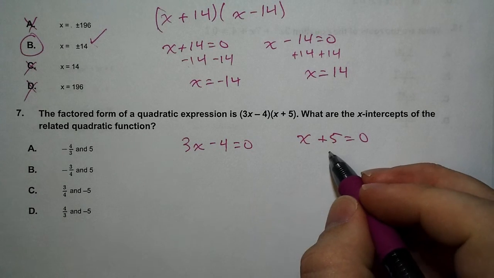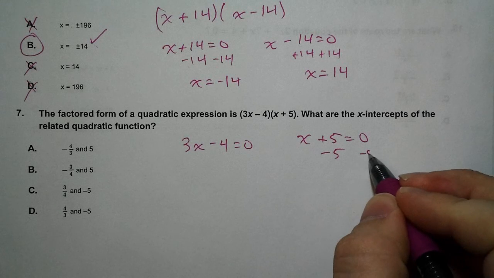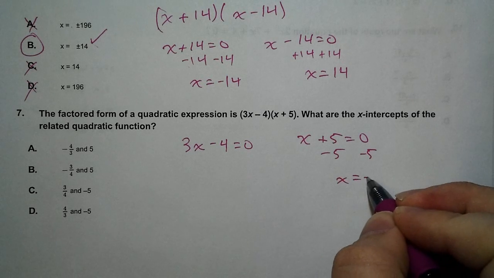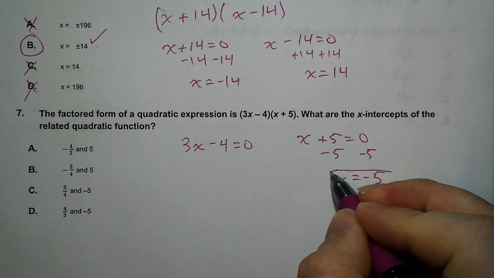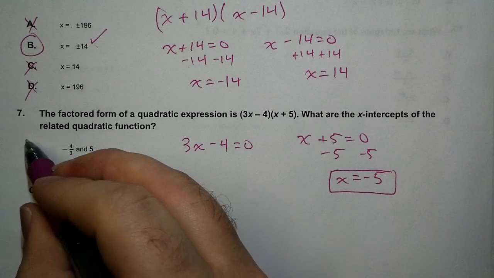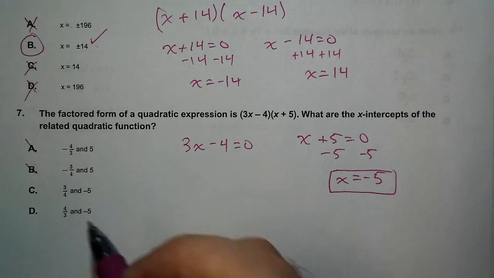I'm going to do this one first because it's just one step. Minus 5, x equals negative 5. There is my first one. So I can already eliminate A and B.